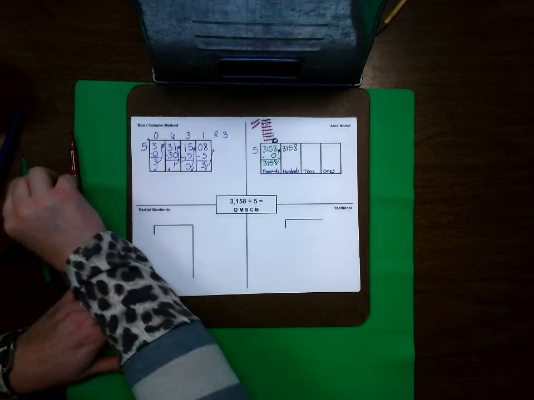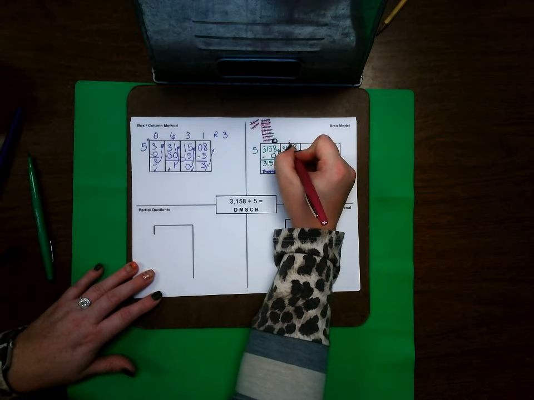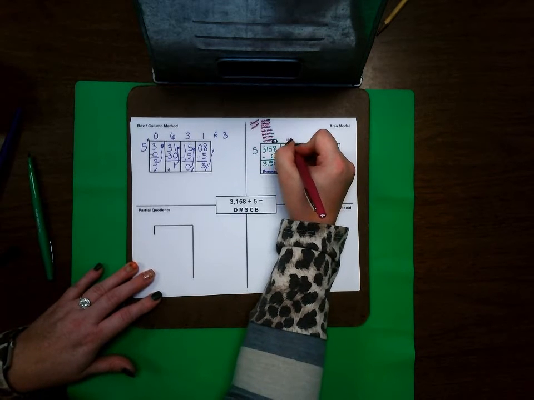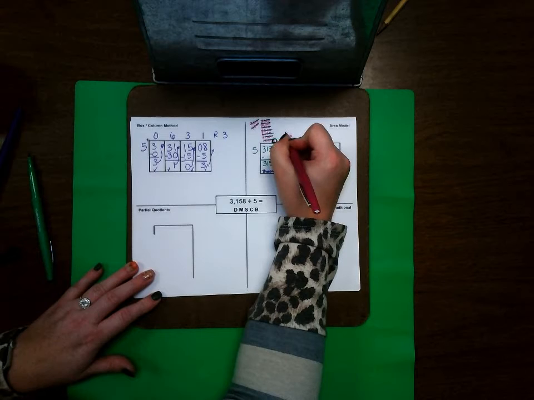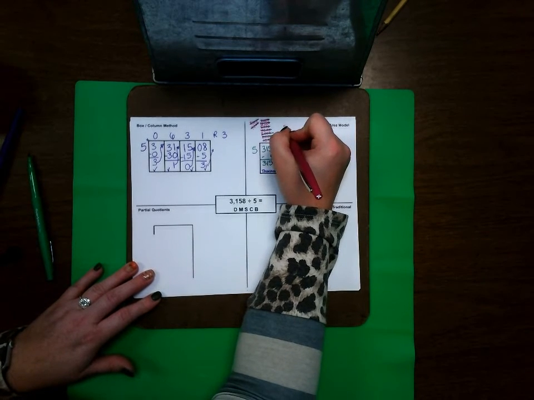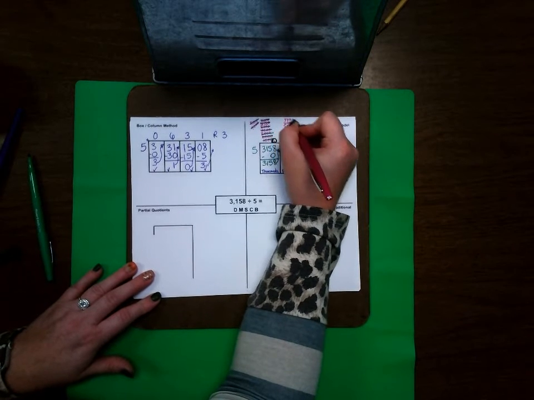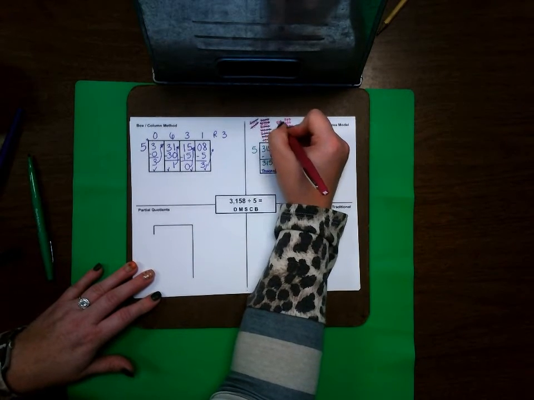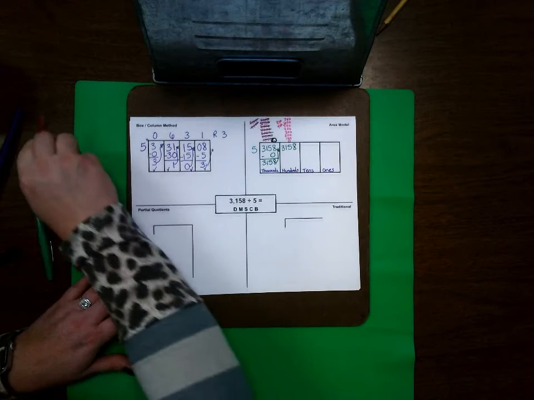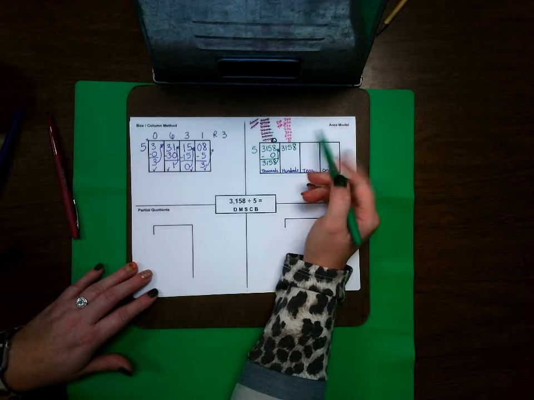I have 3,158. Now I'm going to do the same thing right here, except it's going to be 0, 100, 200, 300, 400, 500, 600, 700, 800, or 900. If I do 5 times 100, it's 500.